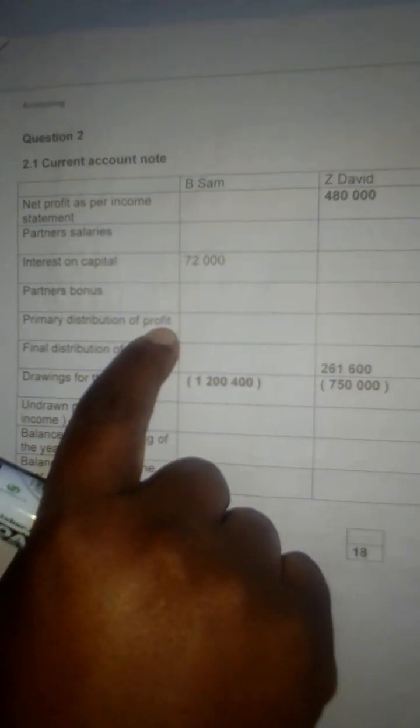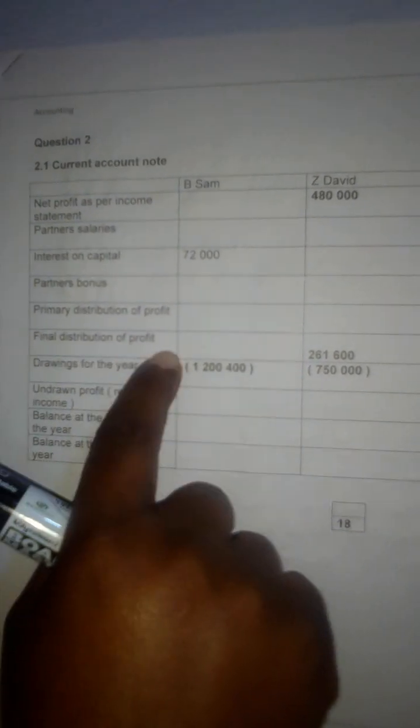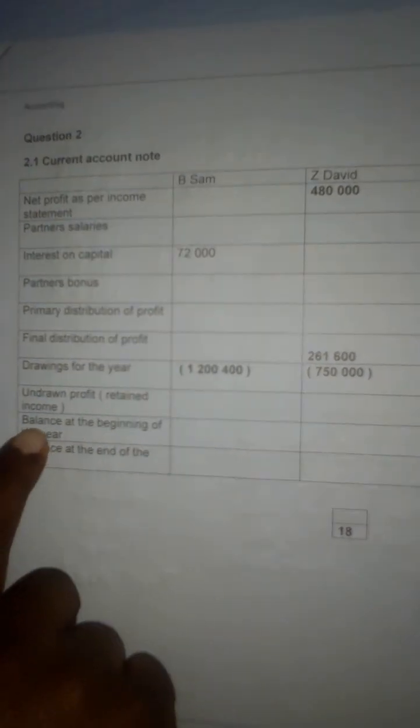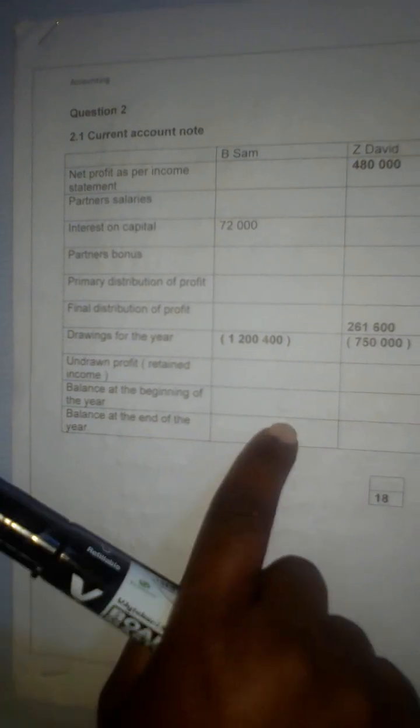Okay, so one thing that you need to understand when we are looking at the current account note is that we start by doing the calculation for the primary distribution of profit. After that, we do the final distribution. We go to the undrawn profits, the balance at the beginning, and then we finally calculate the balance at the end of the year.